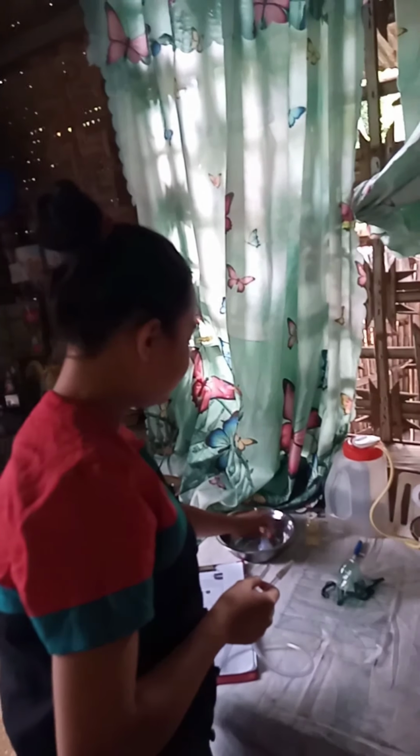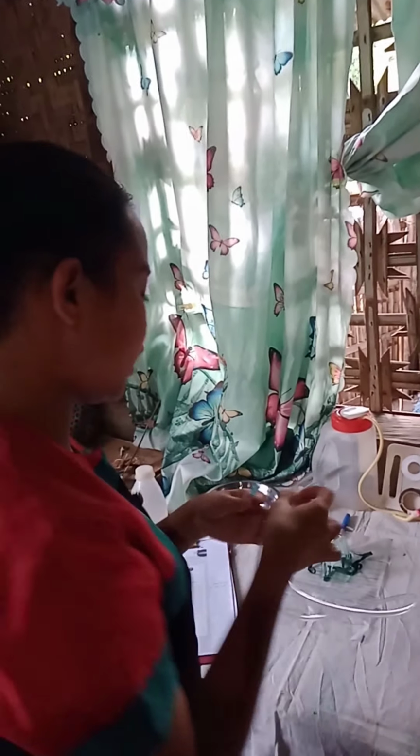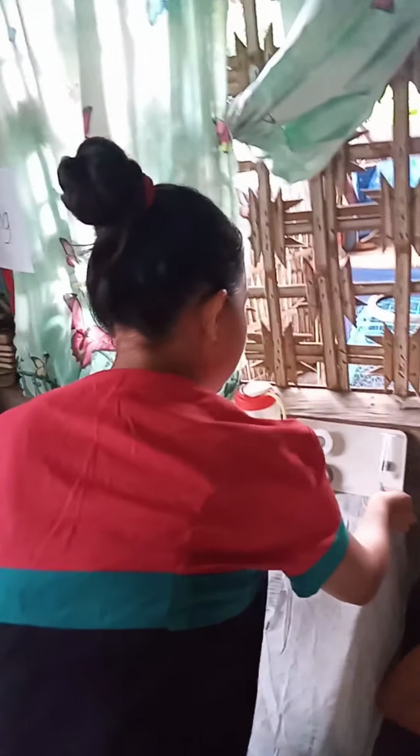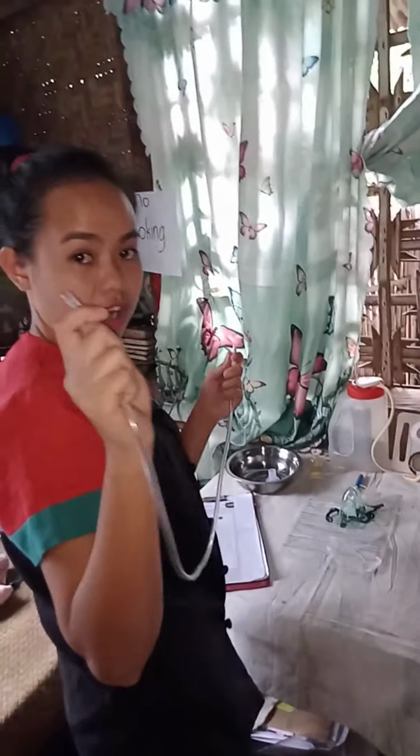In this case, we need this oxygen adapter attached here to the flow meter. Then after that, we need to attach this oxygen tubing.